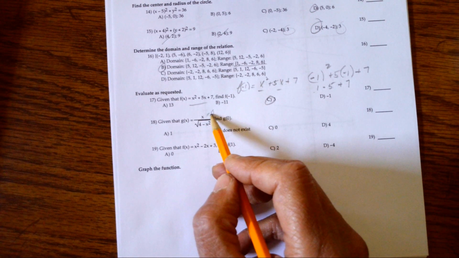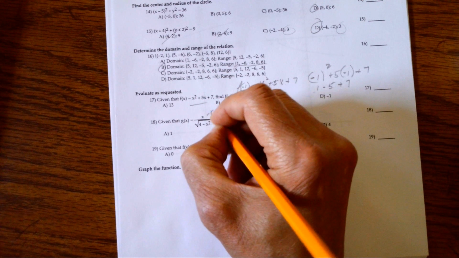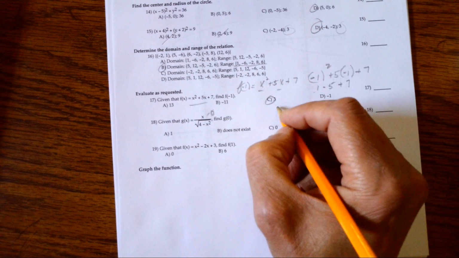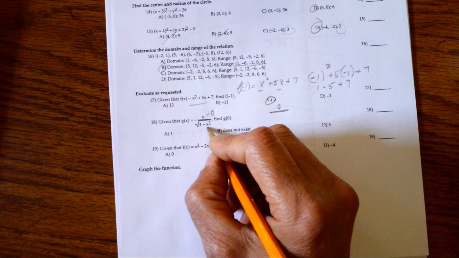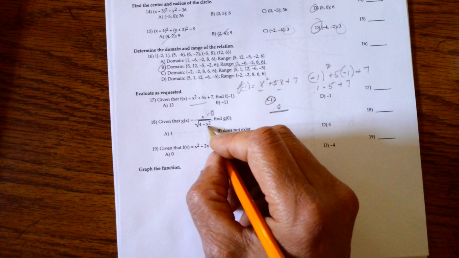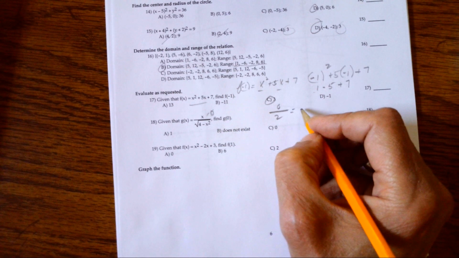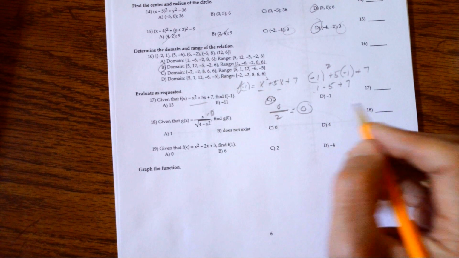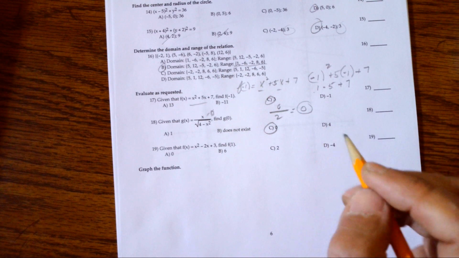Then I see I'm putting in place of x, I'm putting in 0. The minute you've got a 0 in your numerator, 0 divided by anything is going to be 0. So I've got 0 over the square root of 4 minus 0 squared. Well, 0 squared is 0. 4 minus 0 is 4. The square root of 4 is 2. 0 divided by 2 is 0. Number 18, 0 divided by anything is 0.